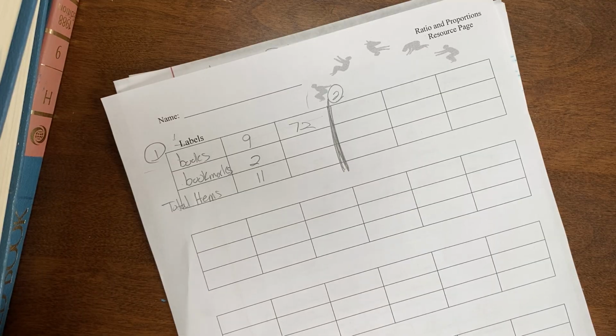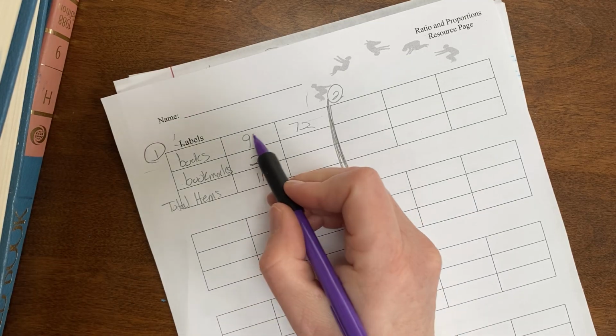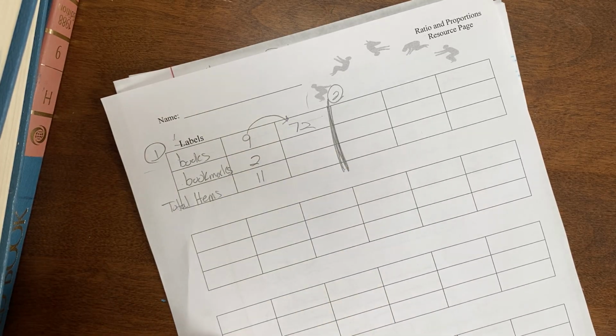So where do we go now? What 2 numbers do you need to be focusing in on? The 9 and the 72. Correct, the 9 and the 72, because that's going to give us our multiplying or dividing factor. All right, what are we doing? You multiplied it by 8.